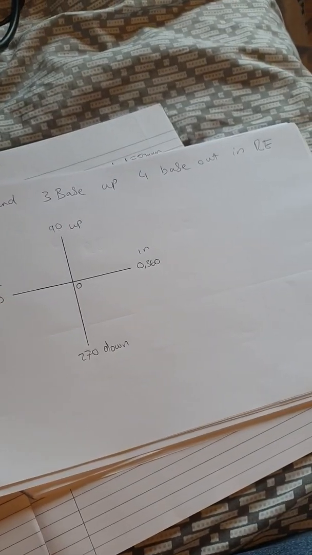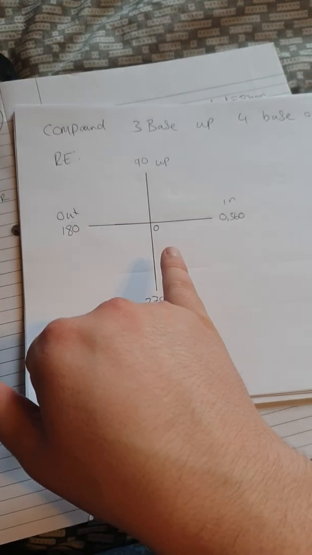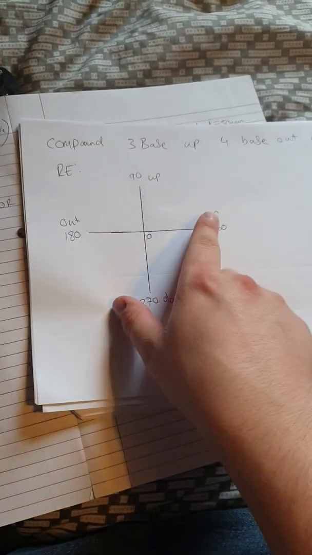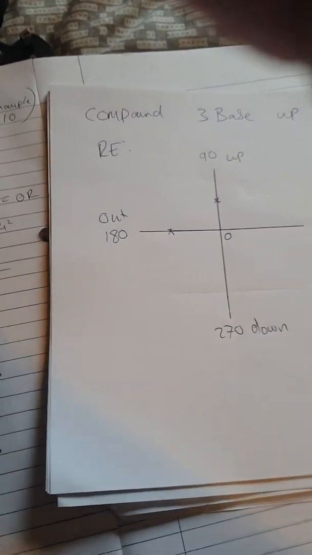Okay, so with that in mind, I'm doing a simple example question. So compound 3 base up, 4 base out into the right eye. So we do the diagram this way, remembering our little eyes. We know out is on this side, in is on this side. So let's have a look. 3 base up, we're going to put 3 about there, I'm going to put 4 about there. So I'm going to have to put my phone down while I match them up.